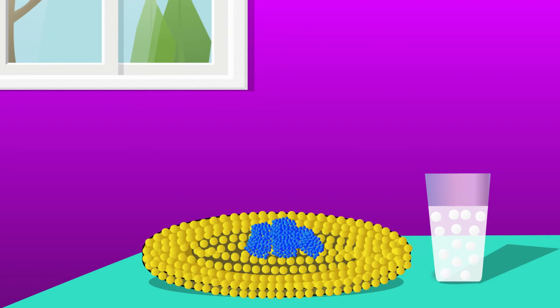Heat gives particles more energy, and enough heat energy can cause particles to move away from each other. When this happens, the substance changes its state. When heat causes the particles in a solid to move apart and form a liquid, it is called melting.